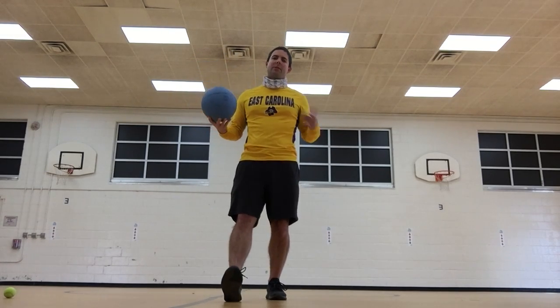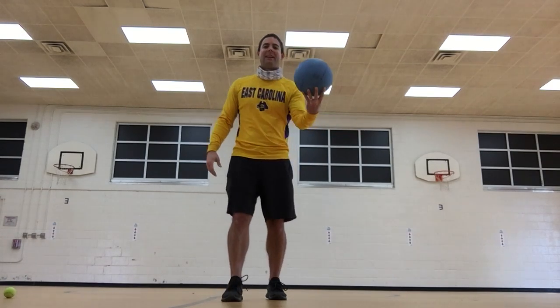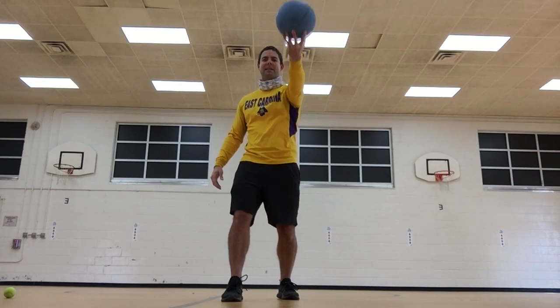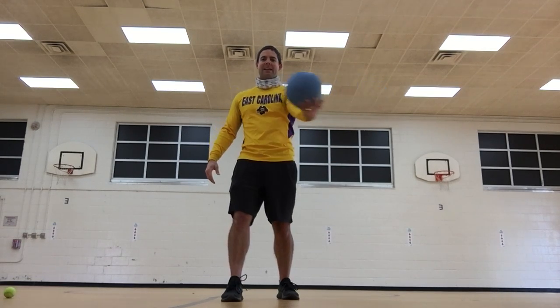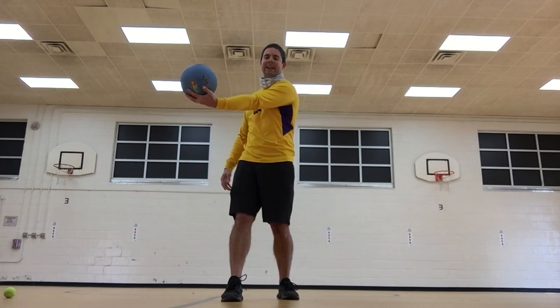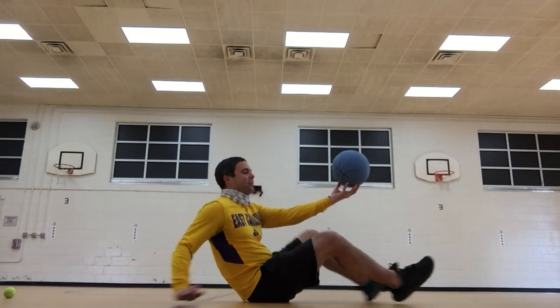All right, so now that we kind of balance with our good hand, good basketball dribblers also have to be able to use their other hand. So now let's try with our bad hand. Let's bring it up high. Can we bring it down low with our bad hand? To the side, other side. Can you lay down and keep it balanced on your finger pads?